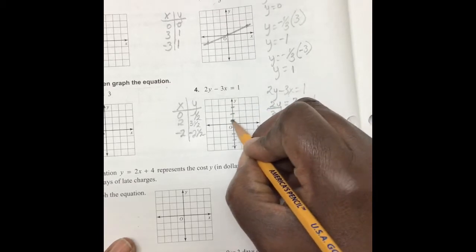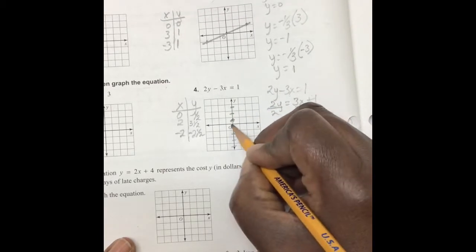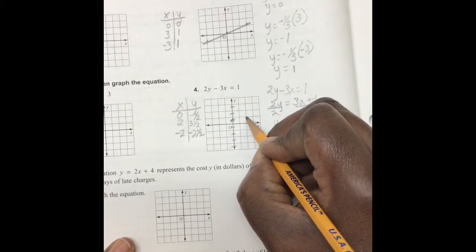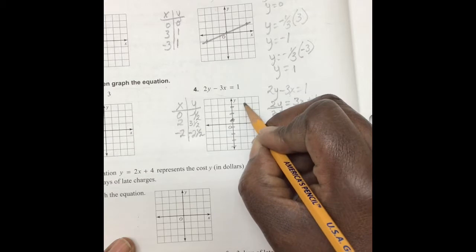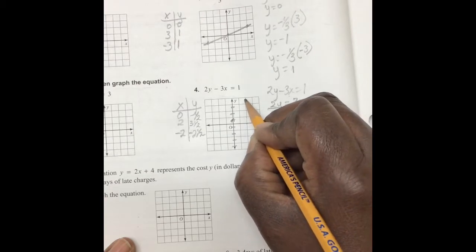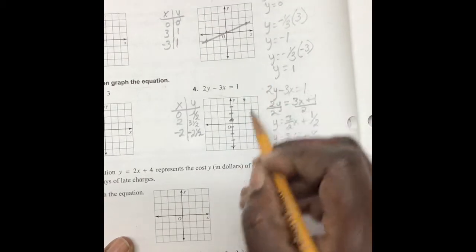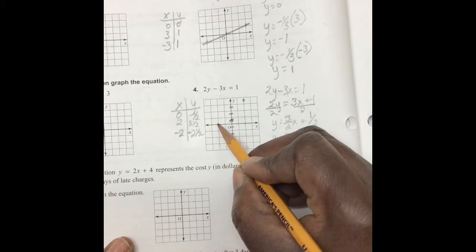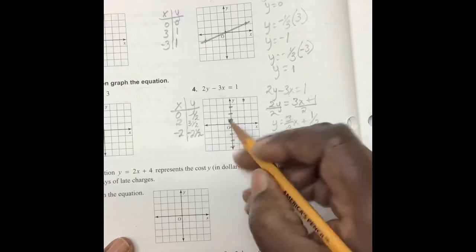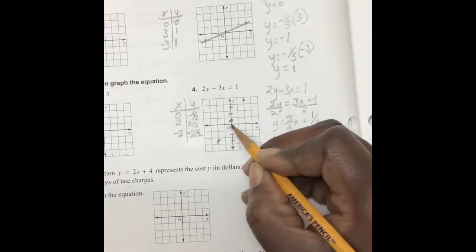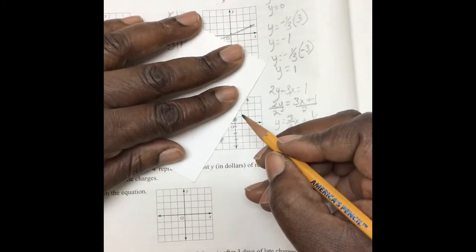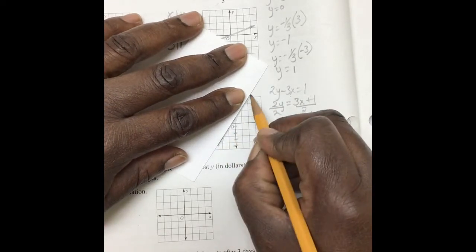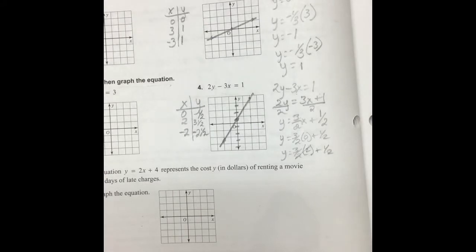X is 0, y is 1/2. When x is 2, 1, 2, y is 3.5. That's 1, 2, 3.5. When x is negative 2, 1, 2, y is negative 2.5. That's 1, 2.5. Okay, and then we connect our dots. Okay, and that's our lesson.